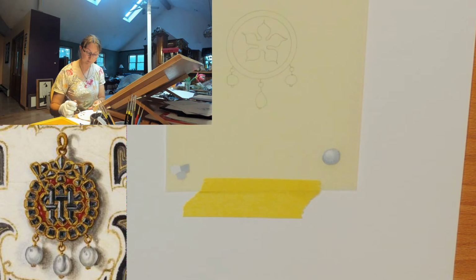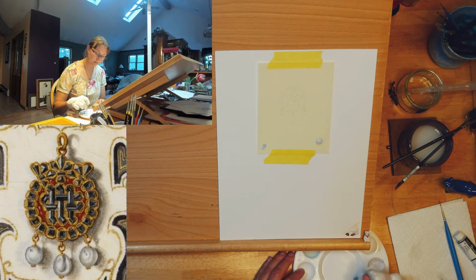Scoop out just a little bit more of the darkest gray, which we'll add the tiniest bit of black to for a darker shadow. It might be too much black or not enough. No, we'll try that.